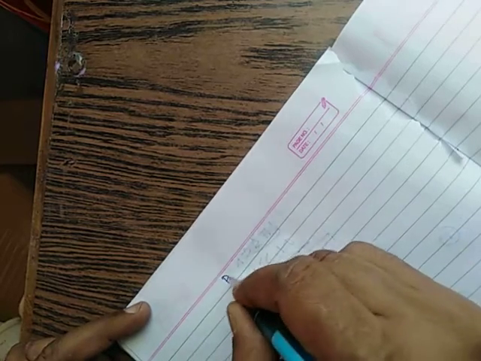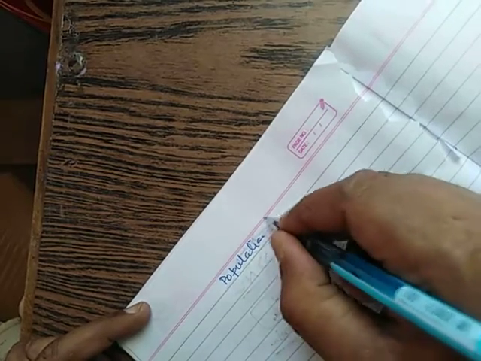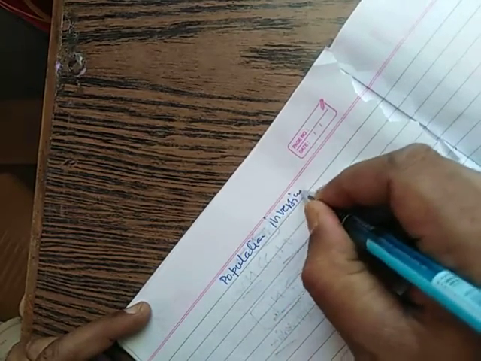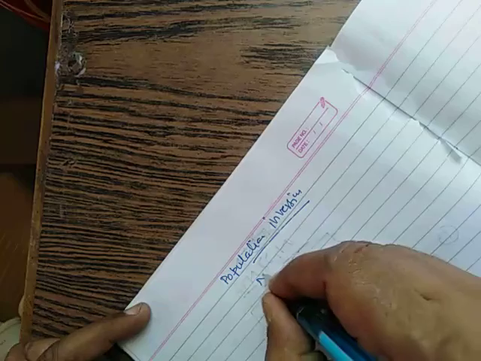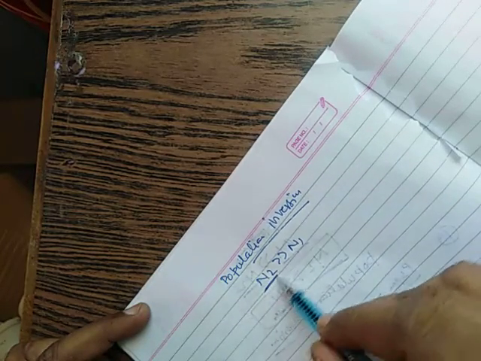Dear friends, it is the fourth lecture, and in the third lecture we discussed population inversion. So now we will see the meaning of population inversion. Population inversion means that N2 must be higher than N1: the number of atoms in the excited state must be higher than the number of atoms in the ground state.